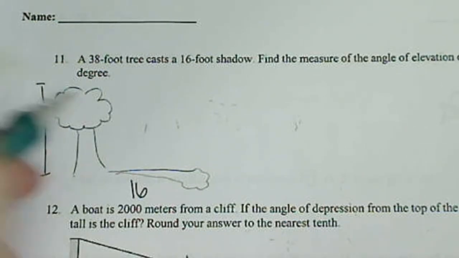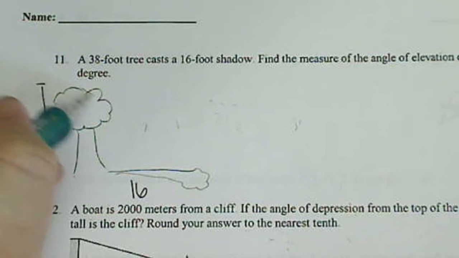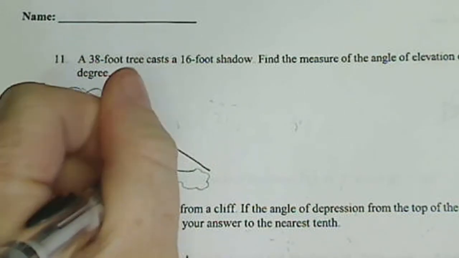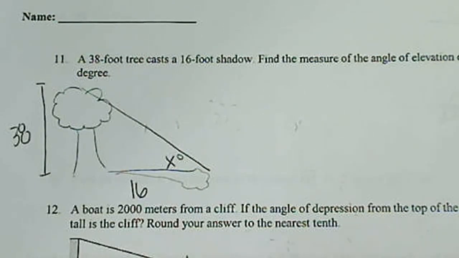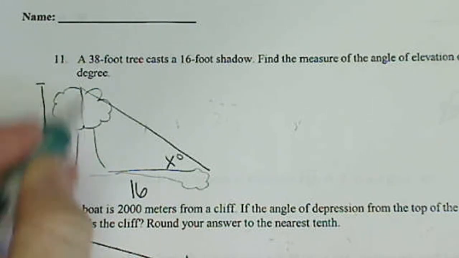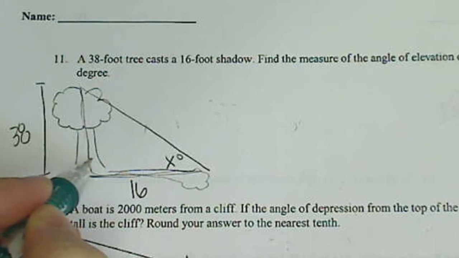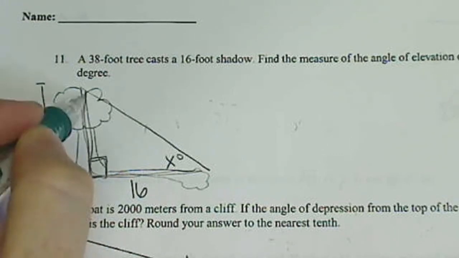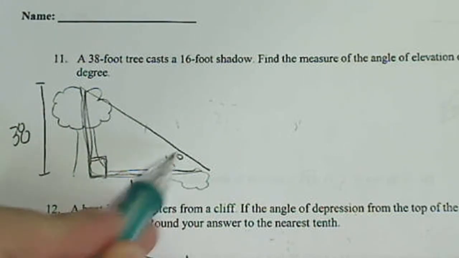And the measure of angle of elevation, that's this angle down here, of the sun to the nearest degree. So this right here makes a triangle. Here's my right angle. And I want to find x.